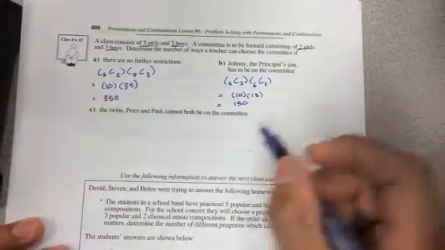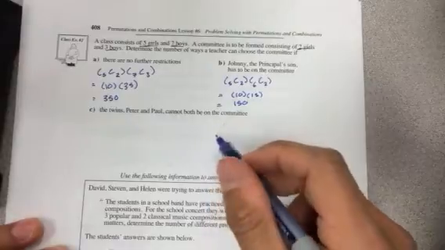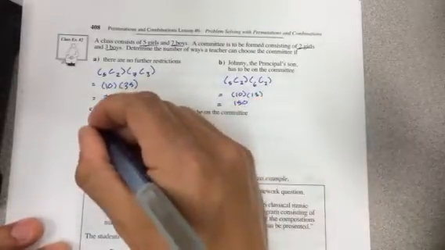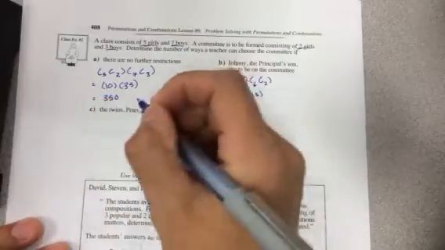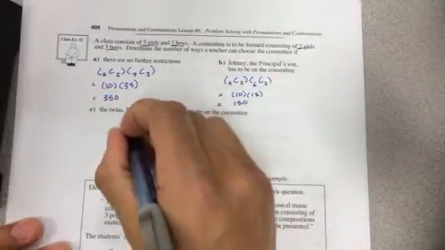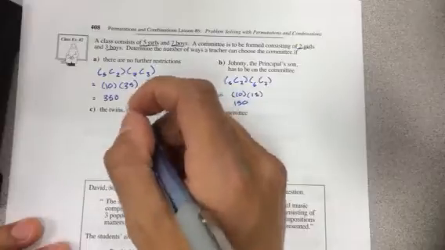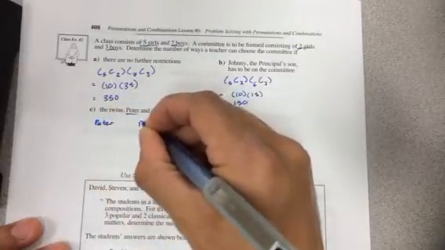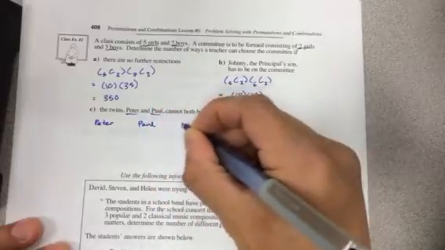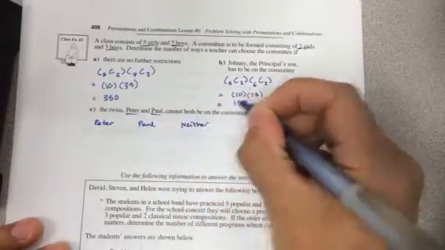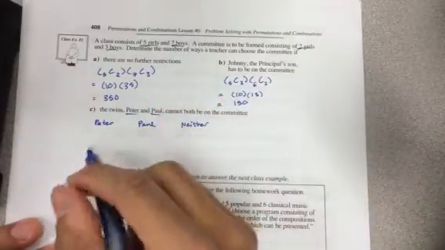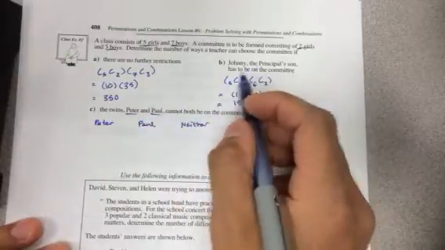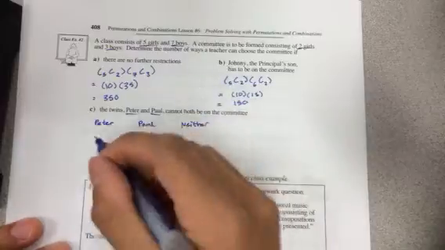Now the twins Peter and Paul cannot both be on the committee, and so there's 3 different cases. Peter and Paul, not both of them can be on the committee, so it can either be Peter, Paul, or neither. They can't both be on the committee, and Johnny, the principal's son, has to be on the committee.